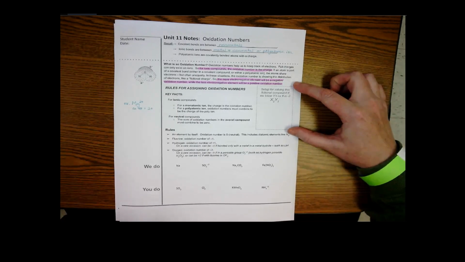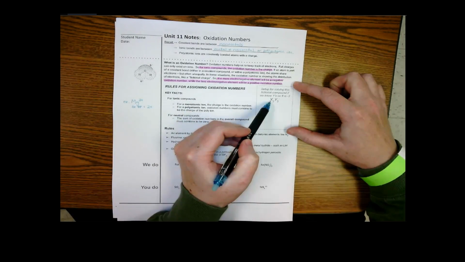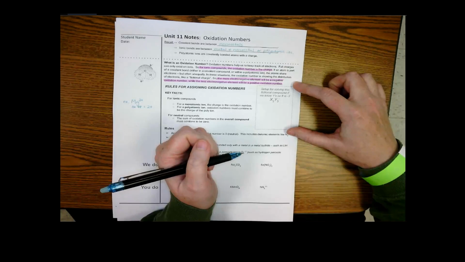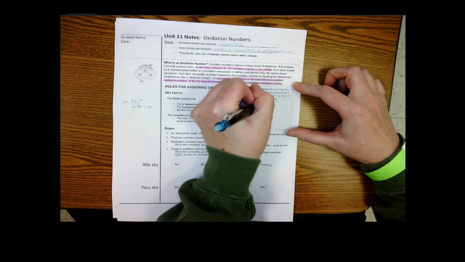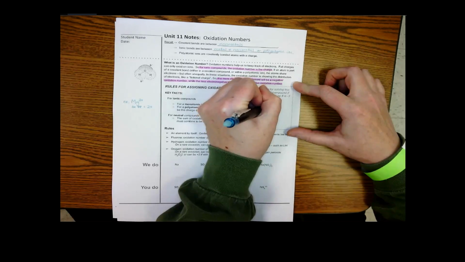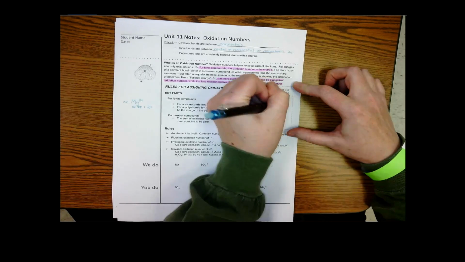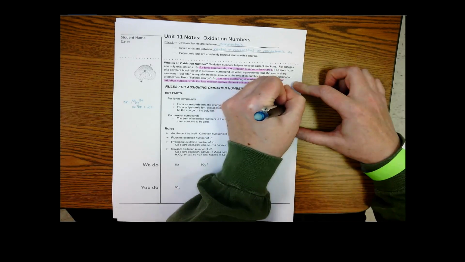If you have a polyatomic ion, the oxidation numbers must combine to be the charge of the polyatomic ion, which is what we have set up over here. So let's pretend that this is a polyatomic ion, that we know we have 2 of atom X and 3 of atom Y, and the overall charge is -1 of that polyatomic ion. To set this up, we'll do 2 times atom X plus 3 times atom Y is equal to -1.